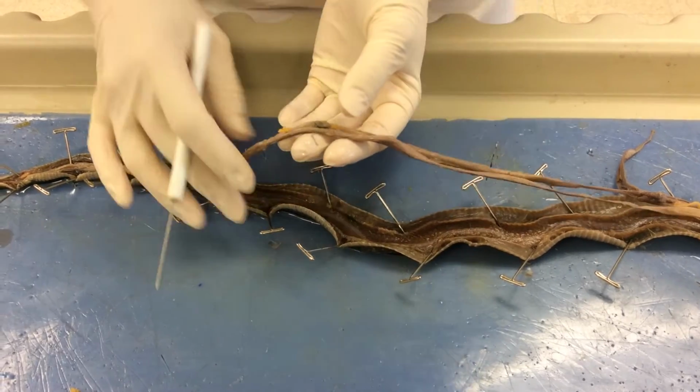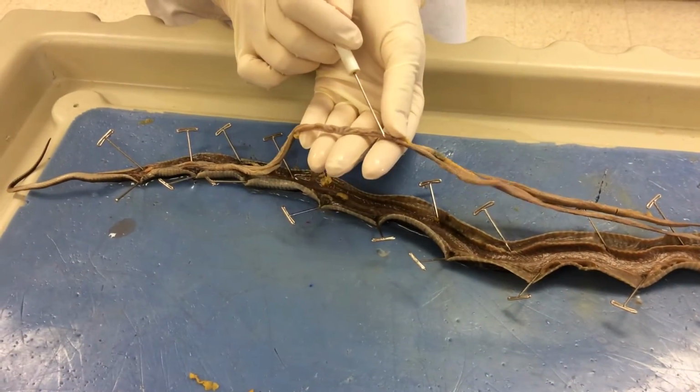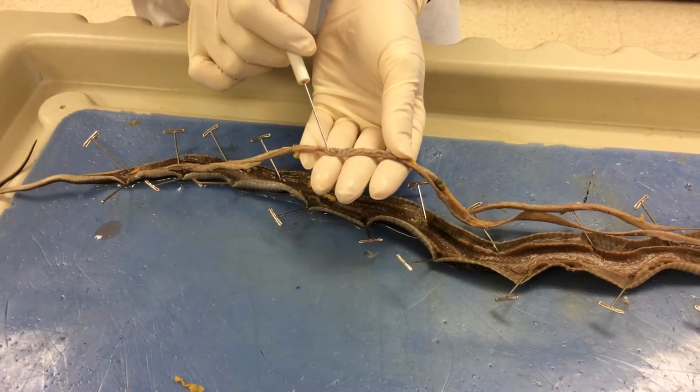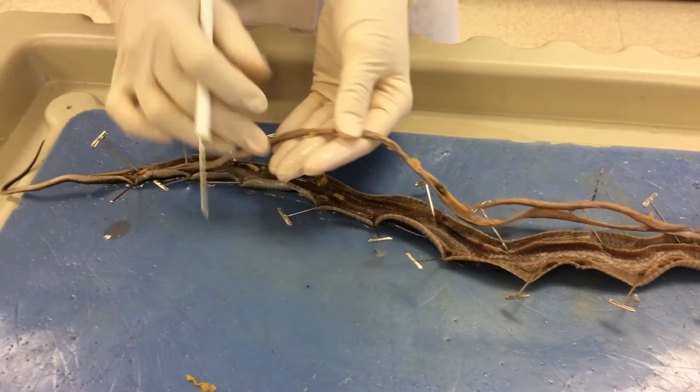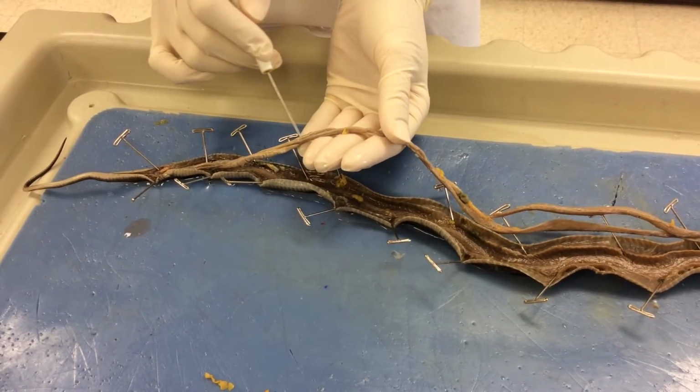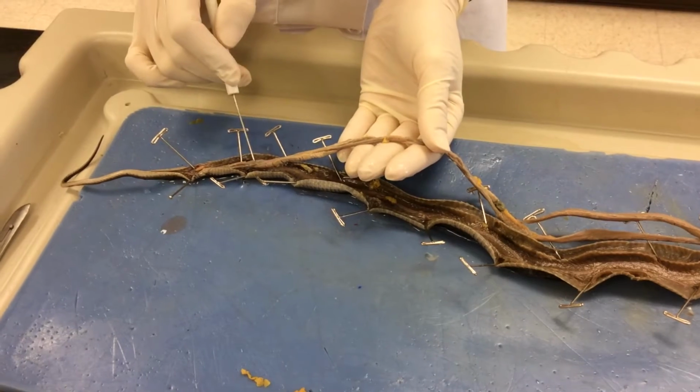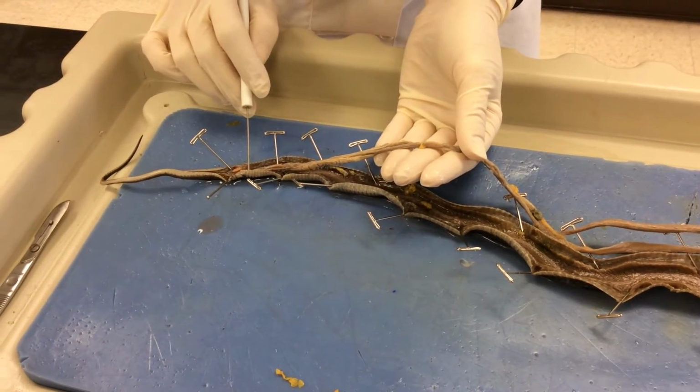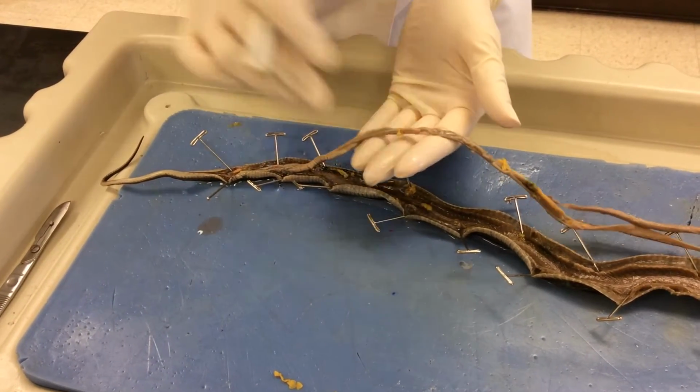The stomach then leads down here to the small intestines, and we'll continue the digestive tract here. The small intestines lead to then the colon, which is the large tube that runs all the way down until it reaches this area right here, which is going to be the cloaca, or the vent.